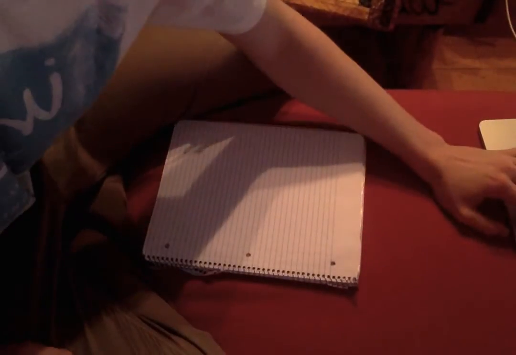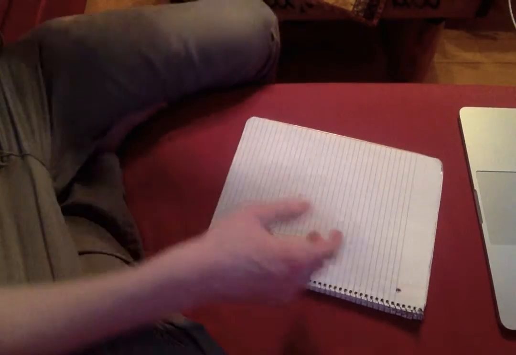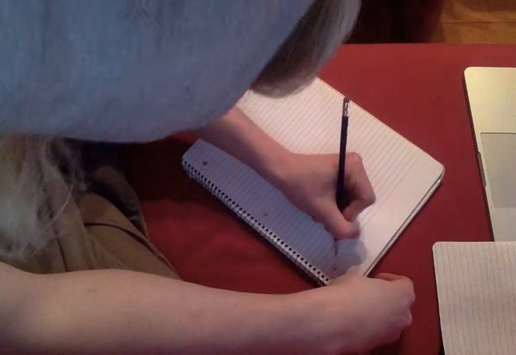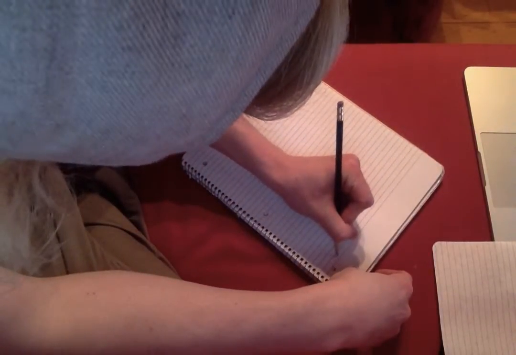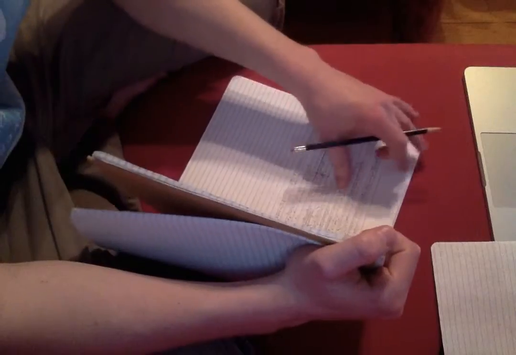The last problem, the function. So, let's see. Okay, so the function that we were given is s of t, and s of t is location.